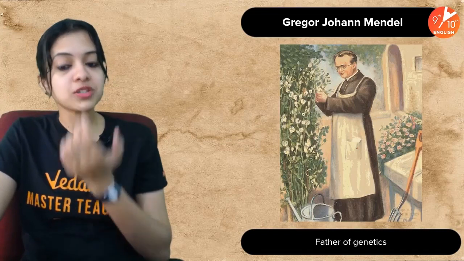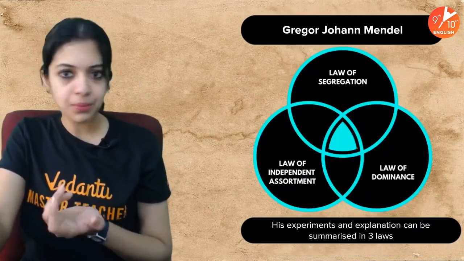Okay, look at this. This is one of the most famous portraits of Mendel, standing there in his pea garden. The garden pea plant, which is scientifically called Pisum sativum. He decided to choose that particular plant to study the patterns of inheritance. Why so? I will be telling you today.